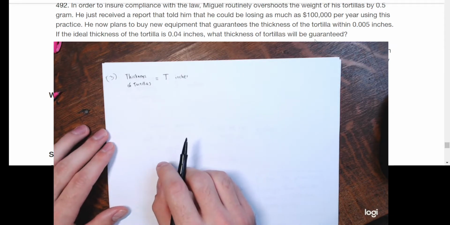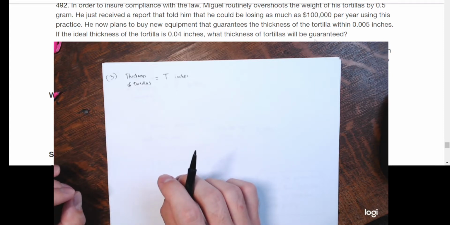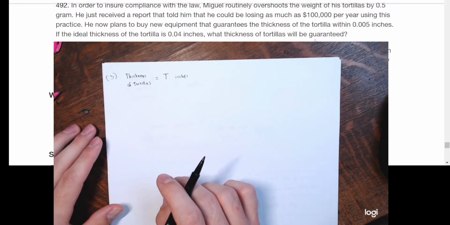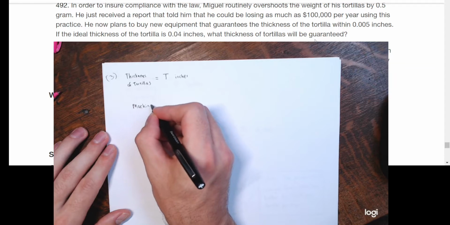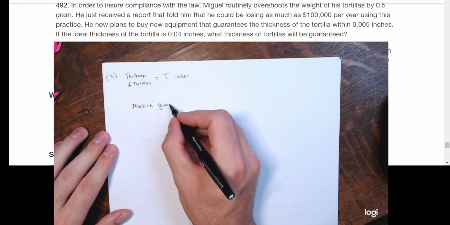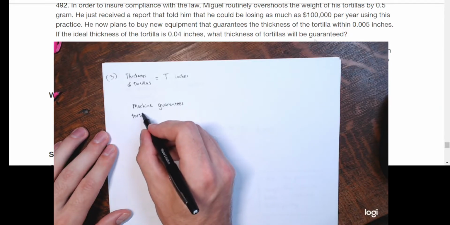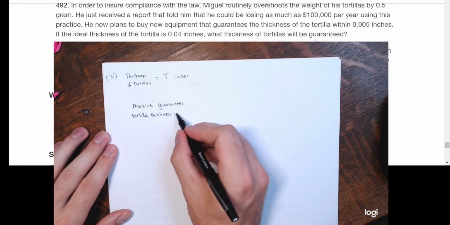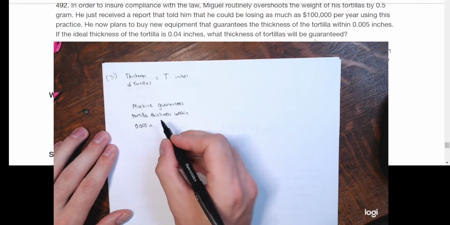Now, the machine guarantees tortilla thickness within 0.005 inches of the ideal, I'm assuming.